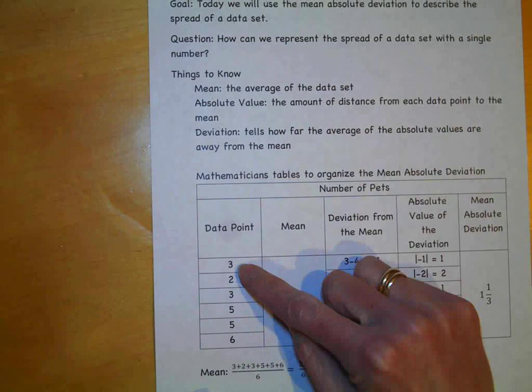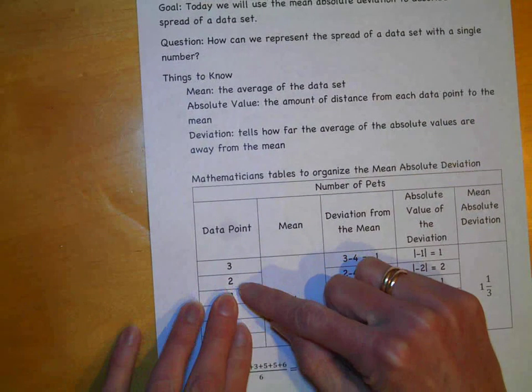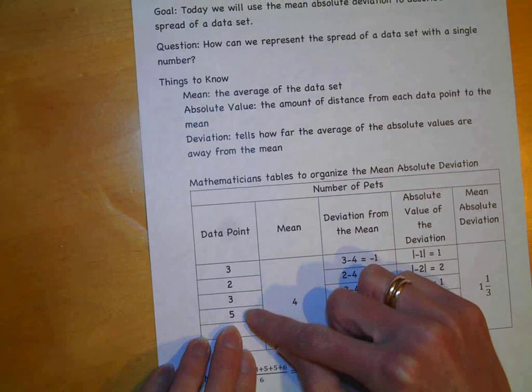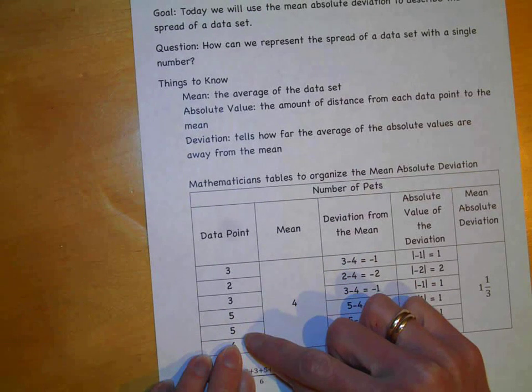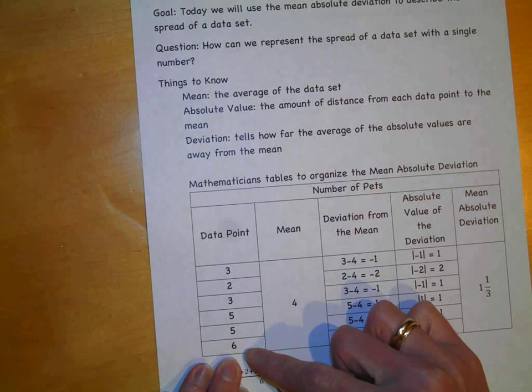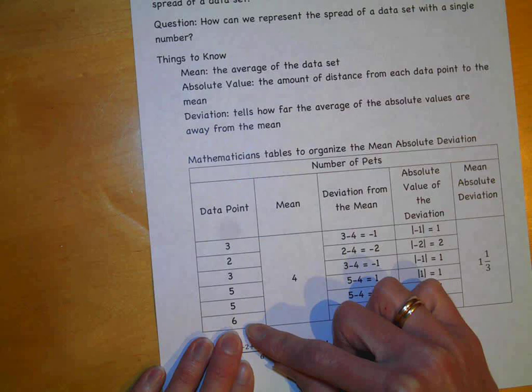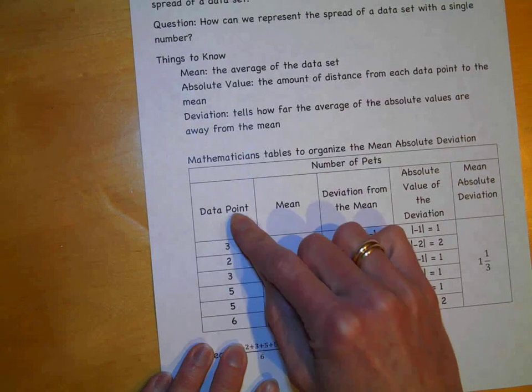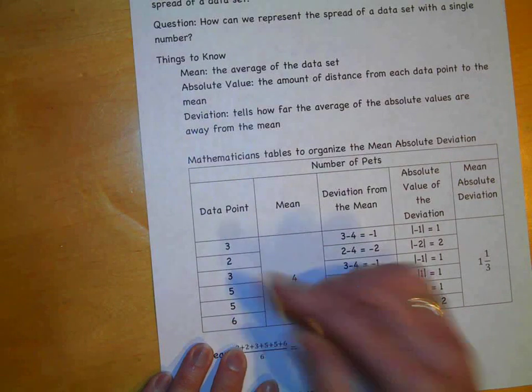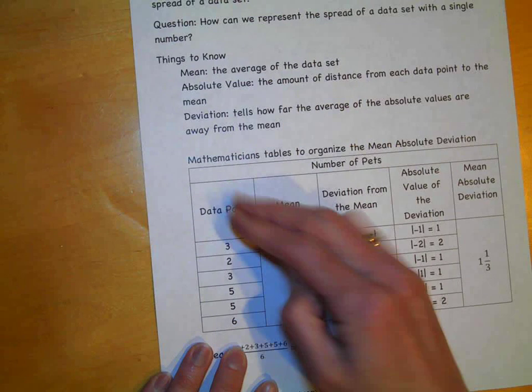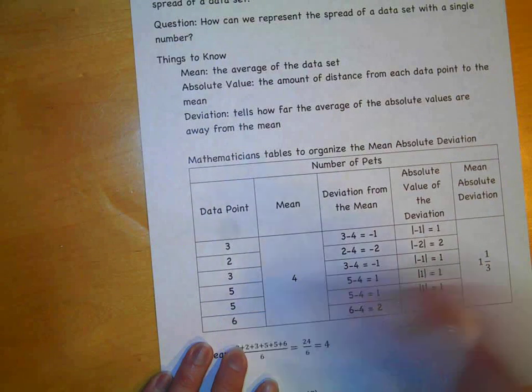And when we did that, we realized that one person had 3 pets, one person had 2 pets, one person had 3 pets, one person had 5 pets, one person had 5 pets, and one person had 6 pets. We know that that is one person having each because these are what we call their data points. And so on the table, we just listed the data points.